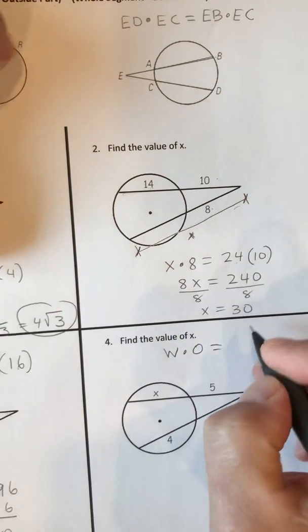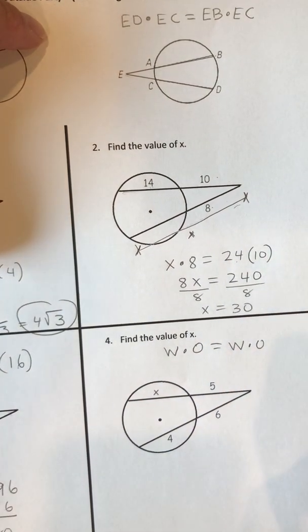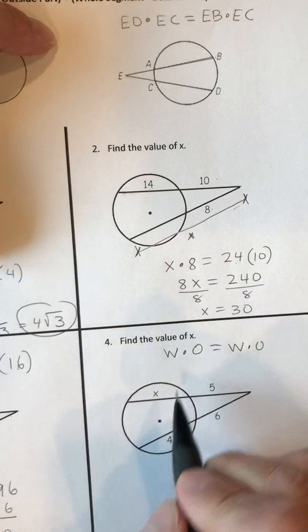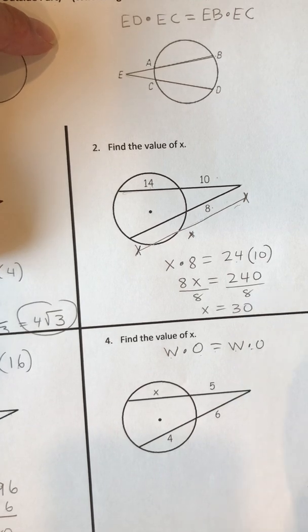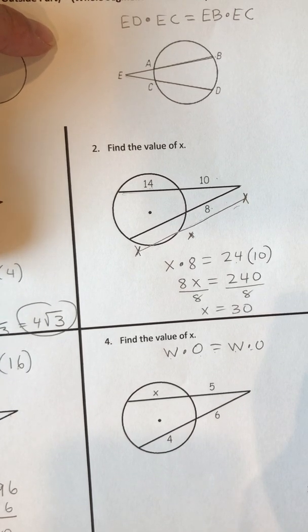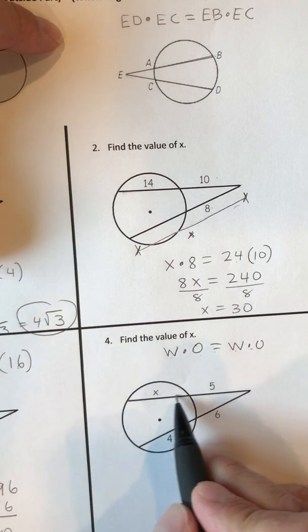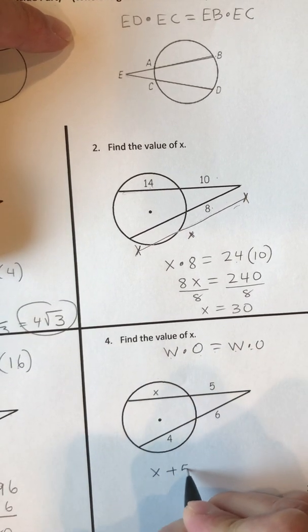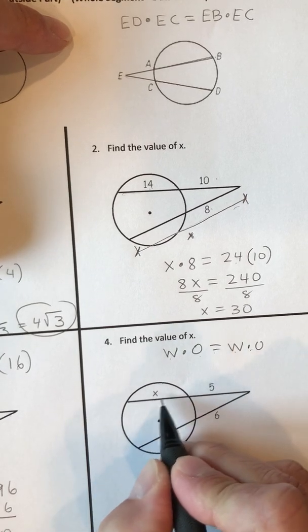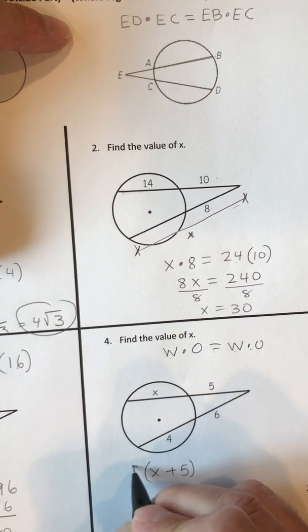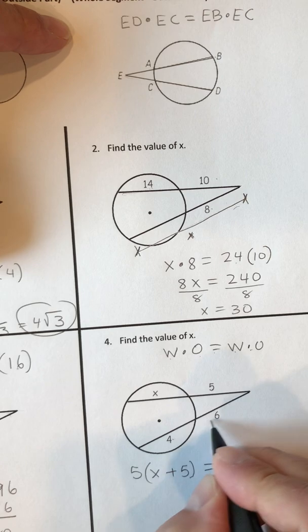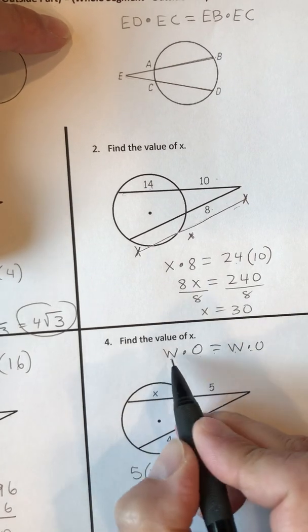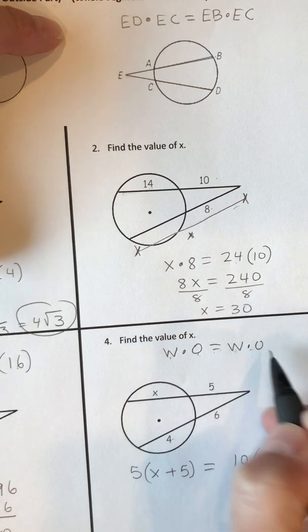The whole times the outside equals the whole times the outside. This is like a little trick. We go woo-woo: whole times outside equals whole times outside. Woo-woo. A little trick to help you remember it. So the whole, which is x plus 5, you've got to add these two pieces, times the outside, which is 5, equals the whole, 4 plus 6 is 10, times the outside. Whole times outside equals whole times outside.